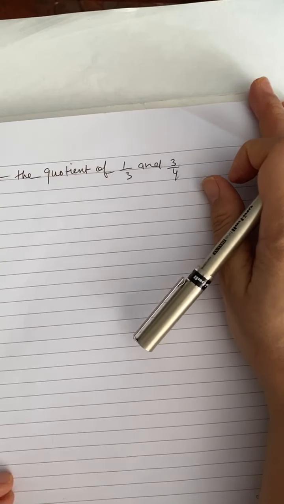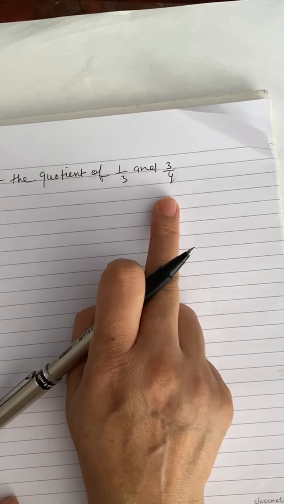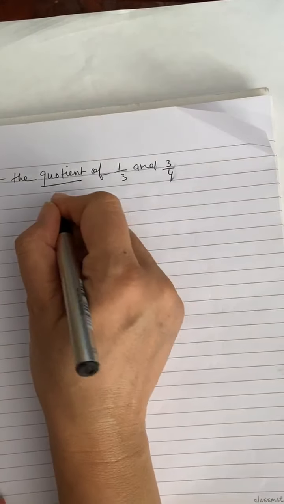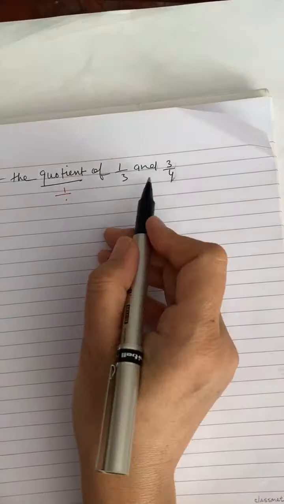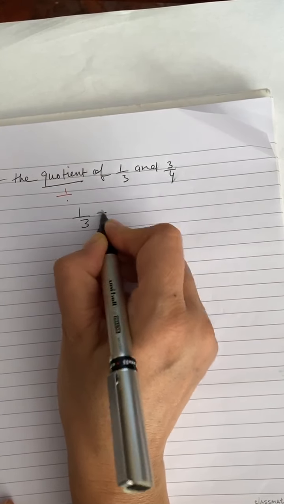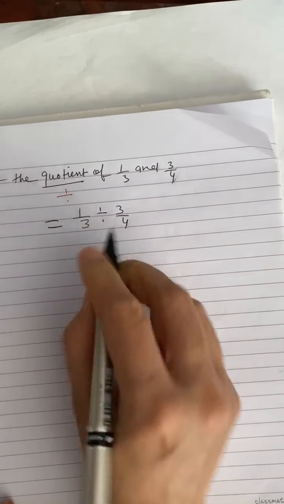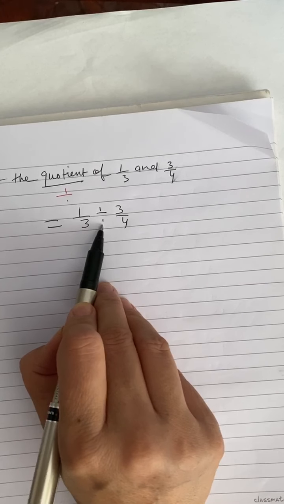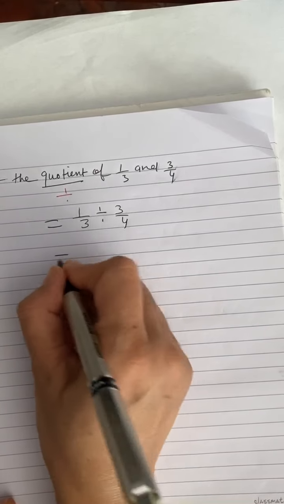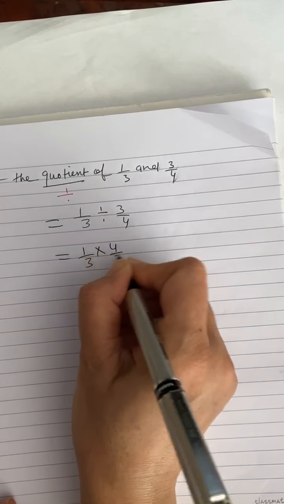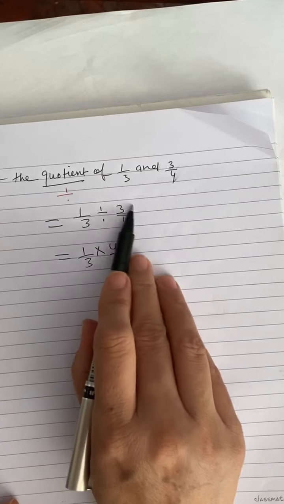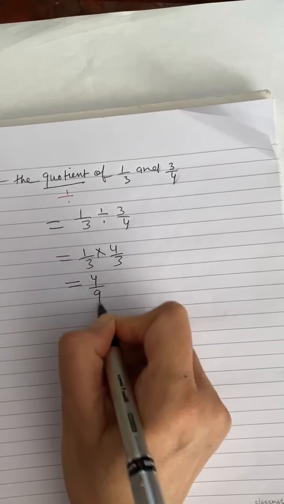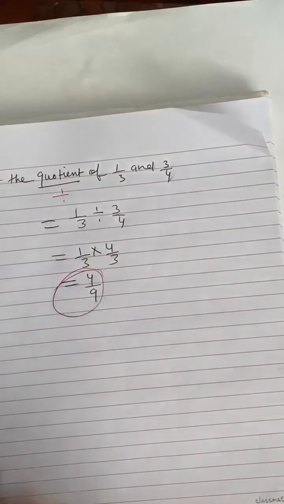Okay, so the last question is the quotient of 1/3 and 3/4. Now what does that mean? Quotient means division. And the quotient of 1 over 3 and 3 over 4 means 1 over 3 divided by 3 over 4. So first you need to rewrite it using the proper notation. So for quotient, it's division. And now we know we need to find the reciprocal of the second one, which is 4 over 3. And now this is equal to 4 over 9. So this is your final answer.